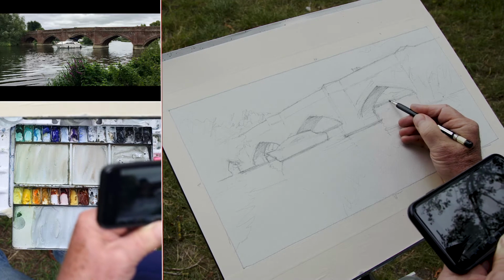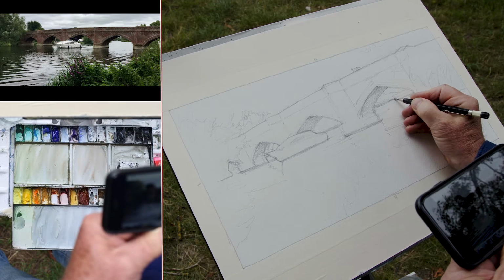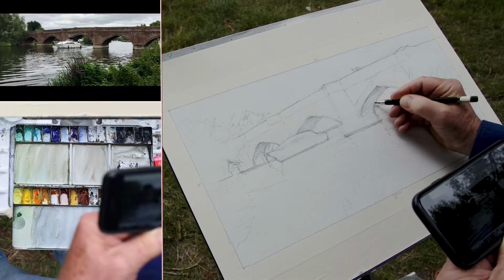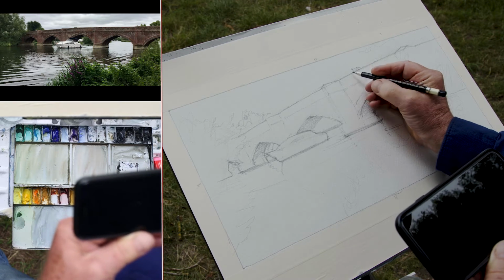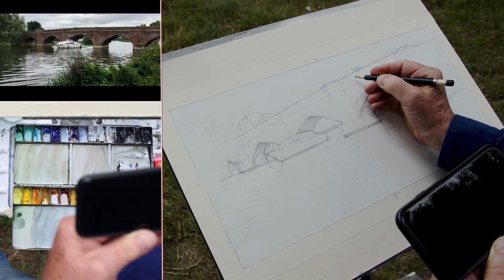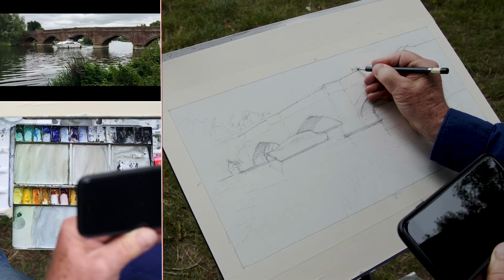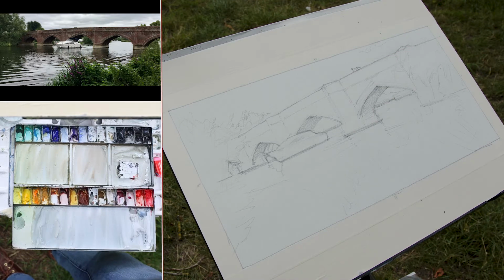Boats here. I can see right off into the furthest distance here, the reed bed. And there's a couple of cyclists, yeah, that's good. Yeah, that's about right. I'm just going to put them closer together. Are they wearing helmets? Yeah. Okay, riding side by side.